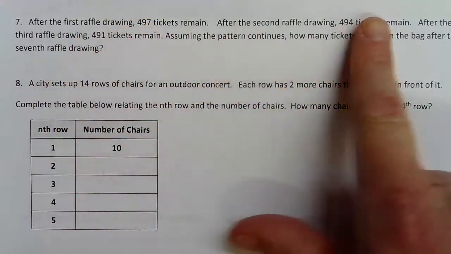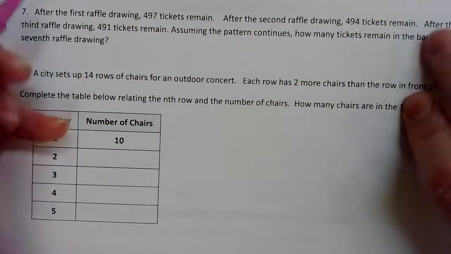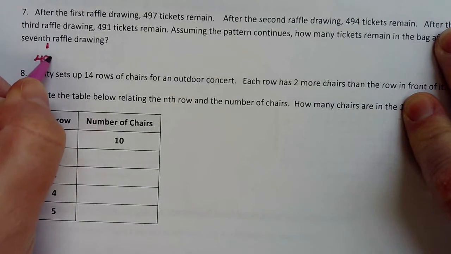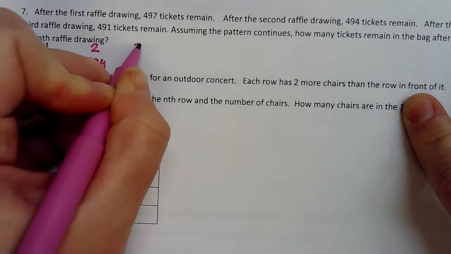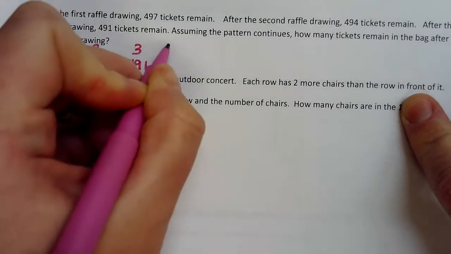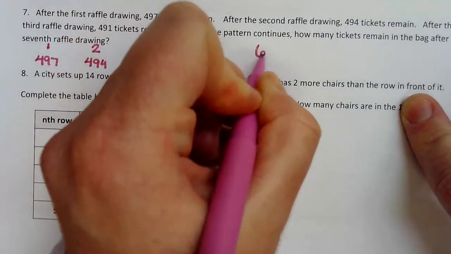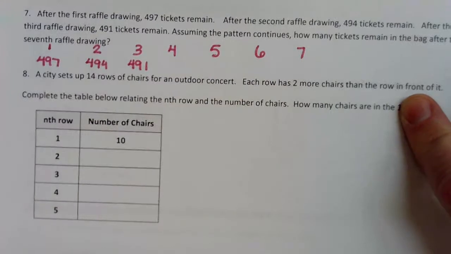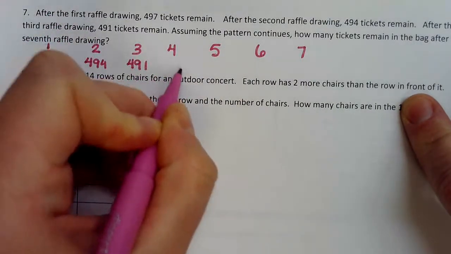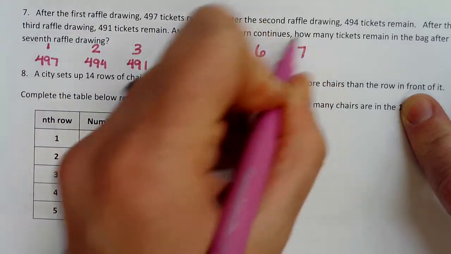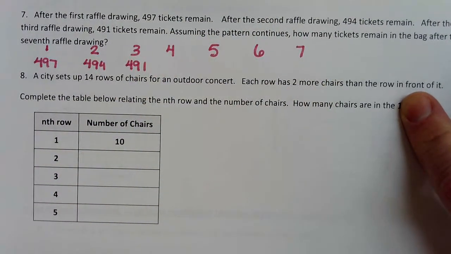So just figure out what the pattern is, continue the pattern. Like I would do first raffle, 497. Second raffle, 494. Third raffle, 491. Fourth, fifth, sixth, seventh. Almost create like a little table for yourself. So the pattern is going down by 3. So just continue going down by 3 until you get to that 7th number there.